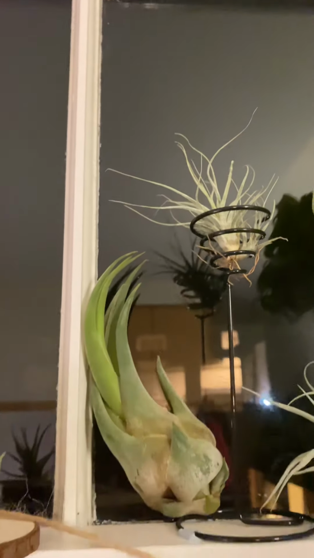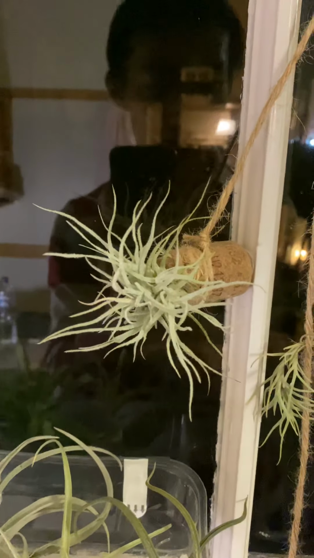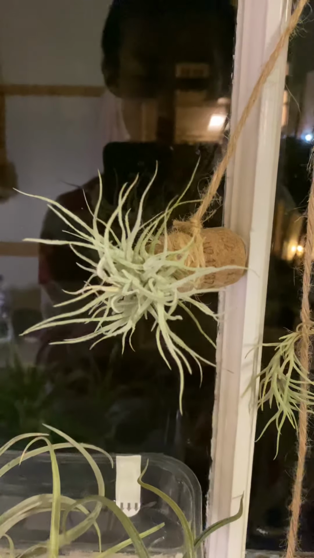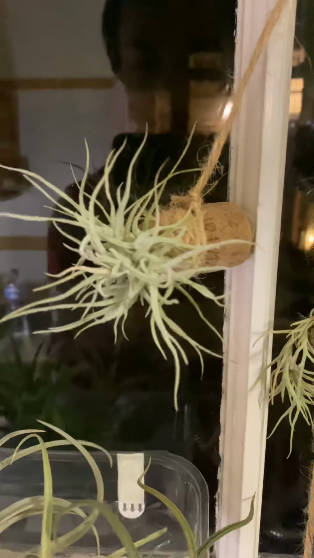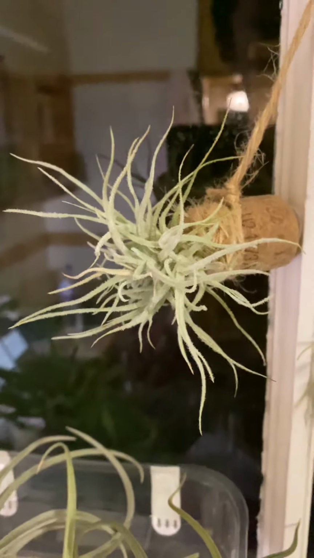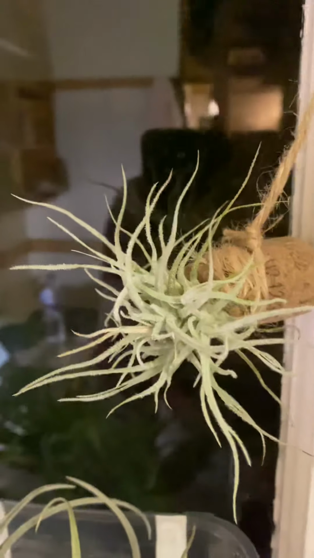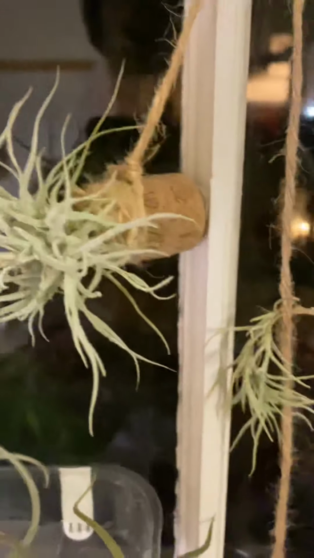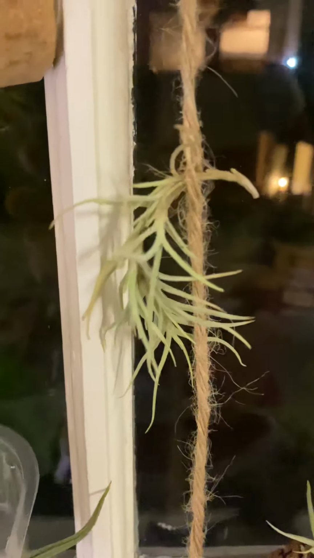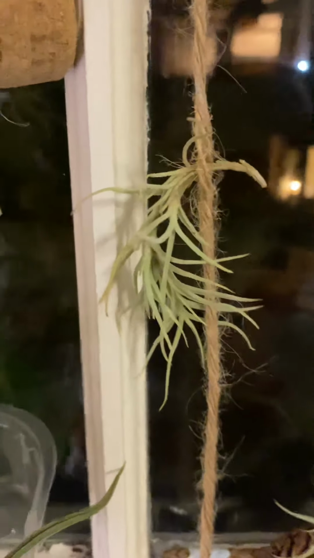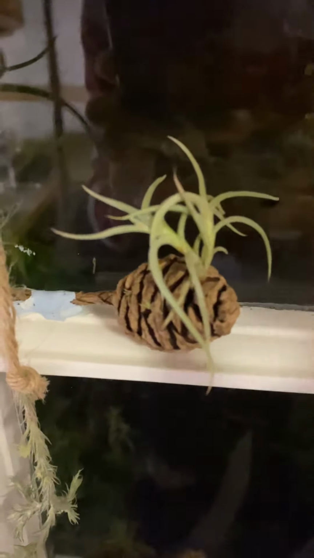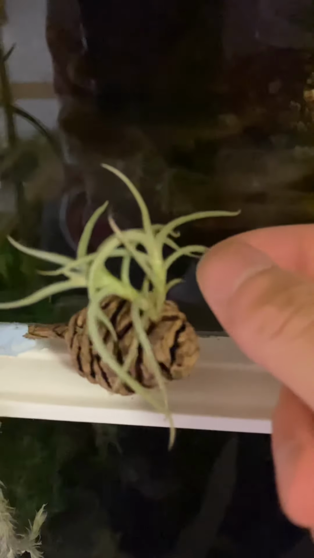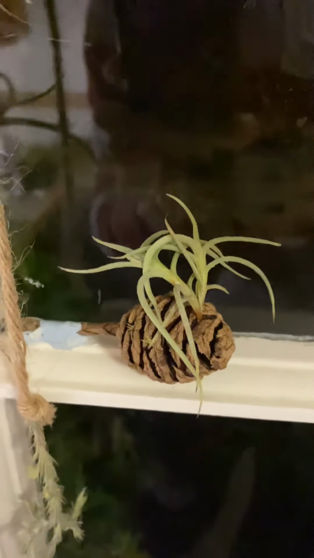But I didn't tell you then that there is a subgenus in Tillandsia called Diaphoranthema, and they are like the miniature variant of Tillandsia. So you have Tillandsia capillaris, which grows on cacti as well. You have Tillandsia recurvata. Look how the leaves are very stiff and they curl back.